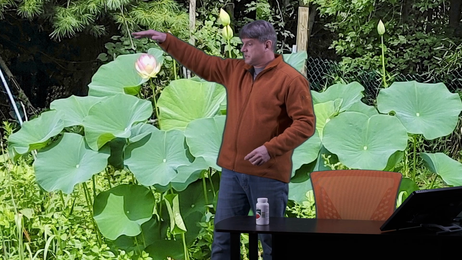Some of the leaves on these lotus plants can be 2 foot in diameter, okay? The plants can stand 5 to 6 feet high, and the flowers can be 6 to 8 inches in diameter. They're beautiful, big flowers. They usually flower mid-late summer.